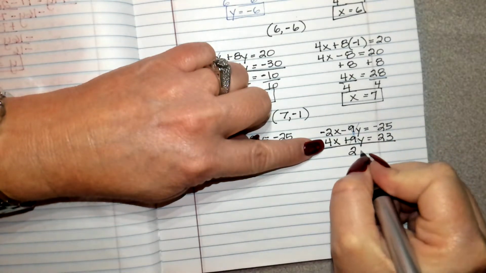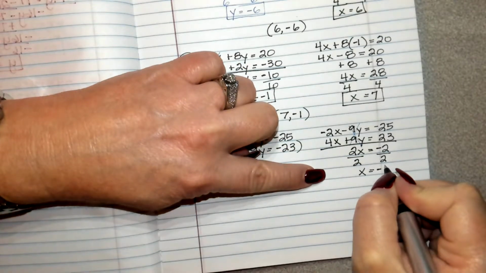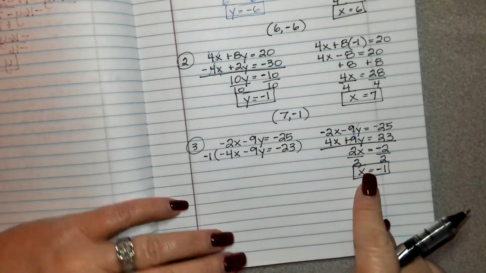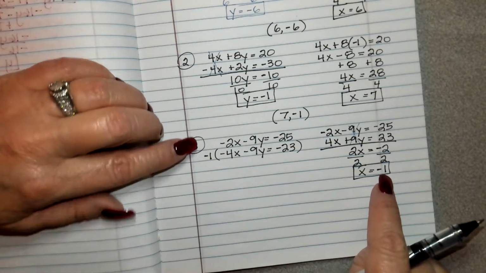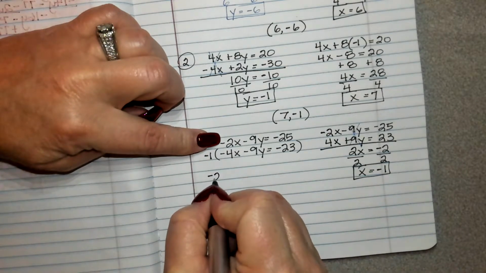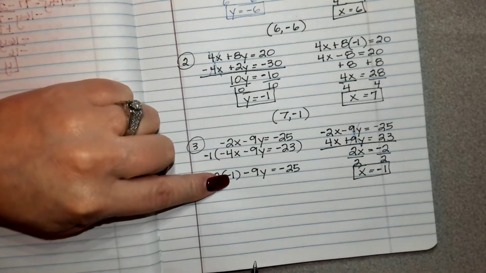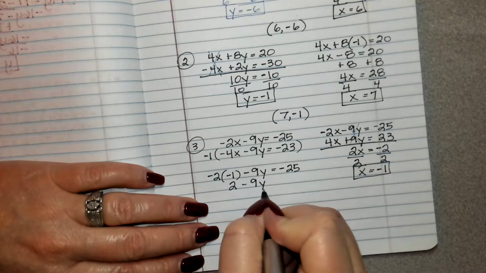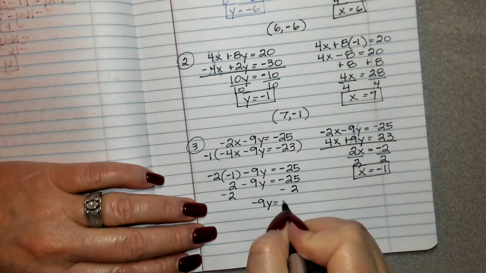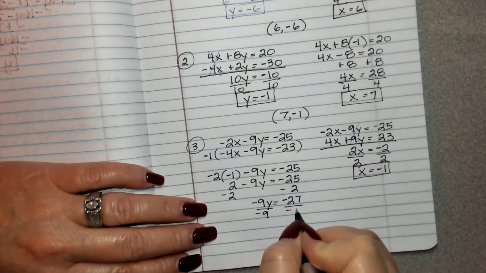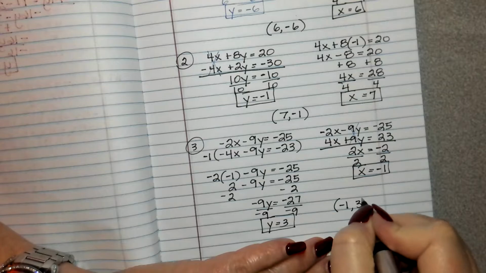-2 plus 4 is positive 2x. -25 plus 23 is -2. Divide by 2. So x is -1. Now when I plug back in, I need to plug back into an original. Don't use the new one that you multiplied by -1. So always go back into an original. I'm just going to take it back into this first one. Everywhere I see an x, so -2 times -1 minus 9y equals -25. -2 times -1 is positive 2. Subtract your 2 from both sides. So you have -9y equals -27. Divide by -9, and y equals 3. So my solution is at -1, positive 3.